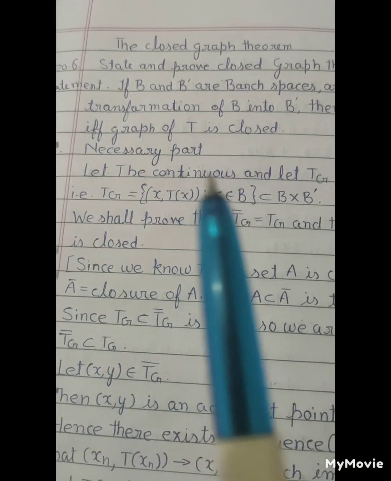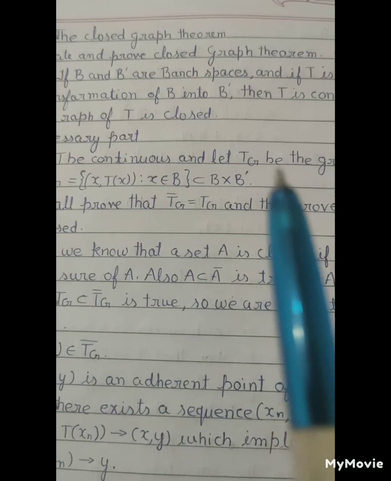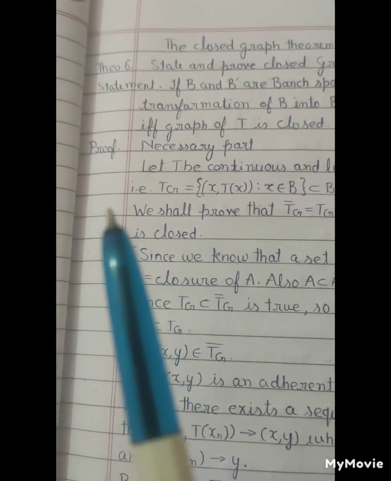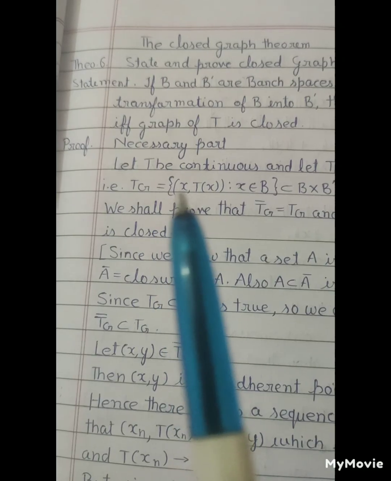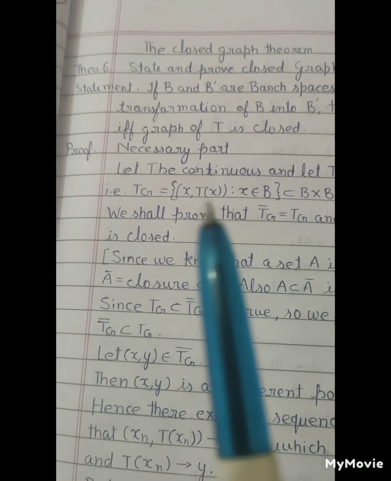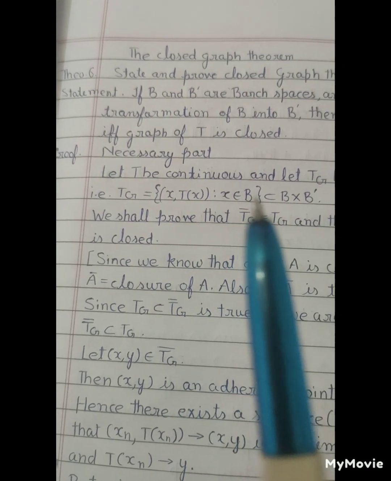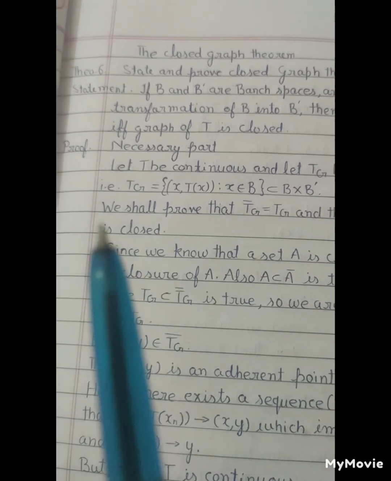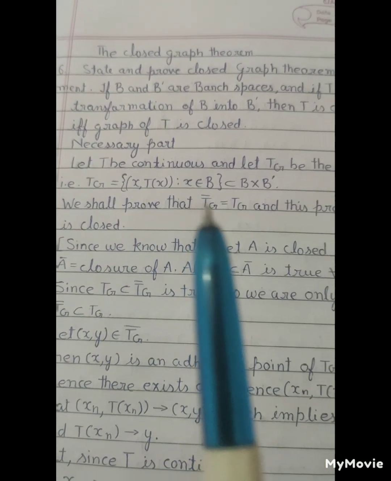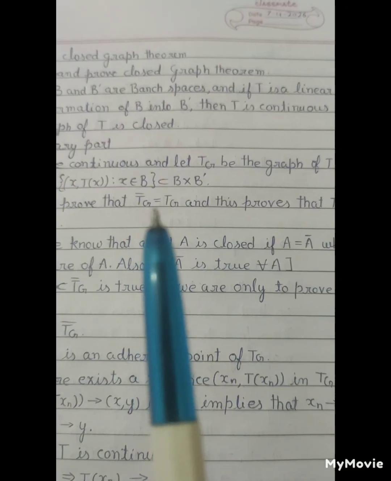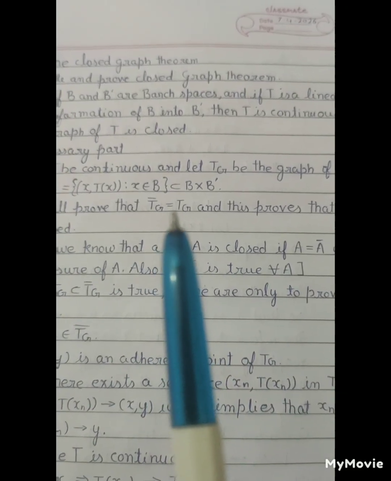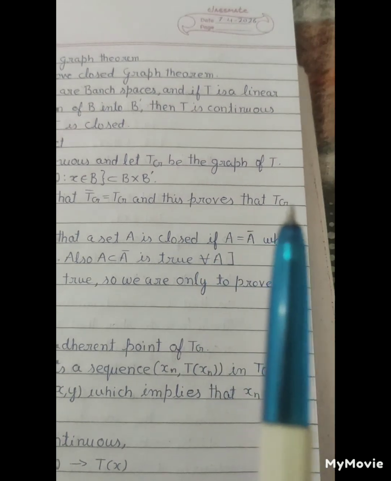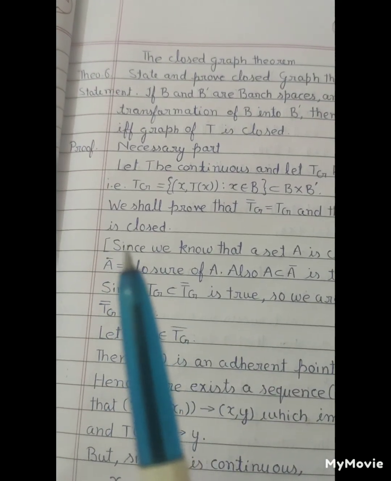Proof. Necessary part: let T be continuous and let T_g be the graph of T, that is T_g equals {(x, Tx) such that x belongs to B}, a subset of B cross B'. We shall prove that T_g bar equals T_g, and this proves that T_g is closed.